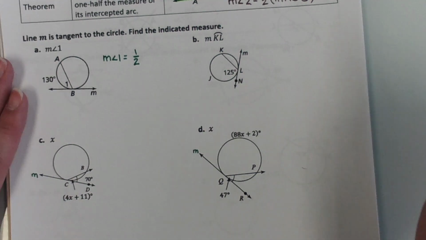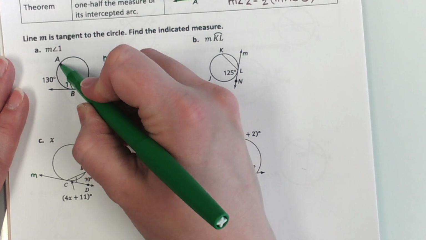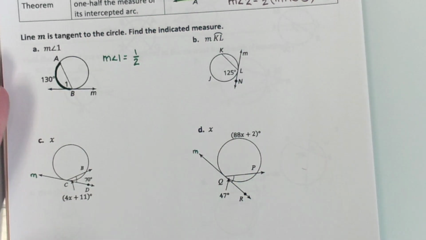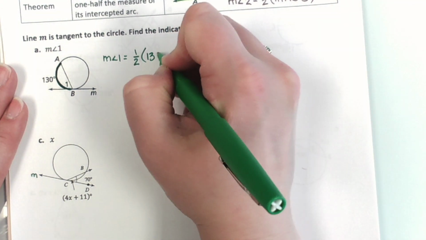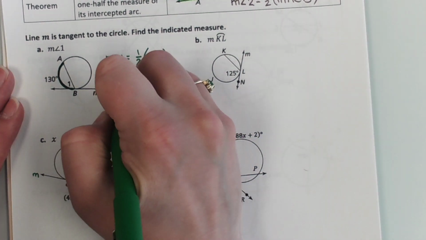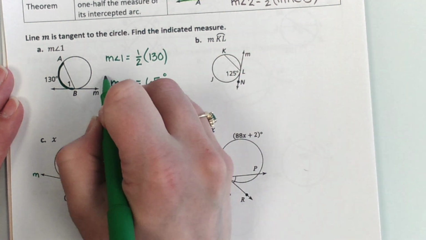Is the 130 the correct arc to go with angle 1? Yeah, because it's the arc on the same side as the chord. So it's 1/2 of 130. What's half of 130? That's about 65 degrees, indeed.